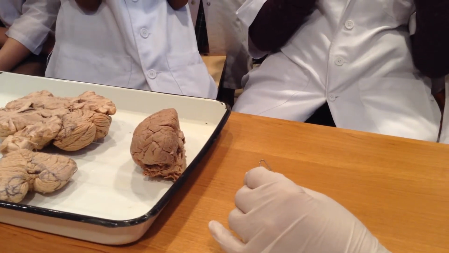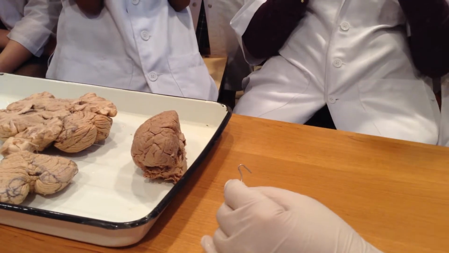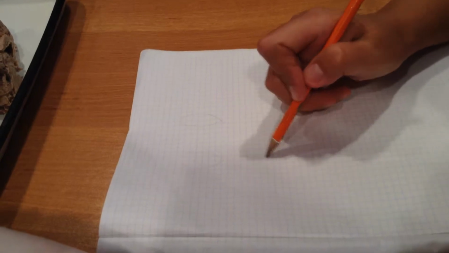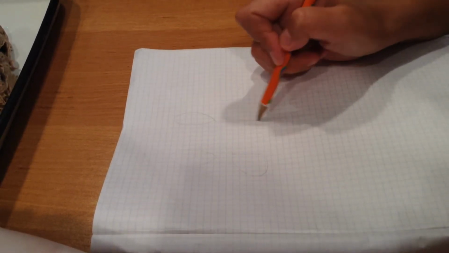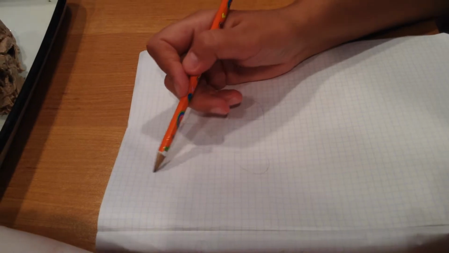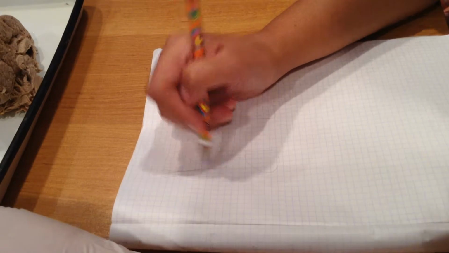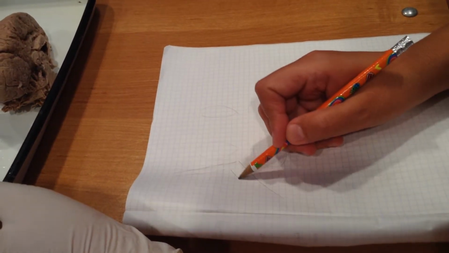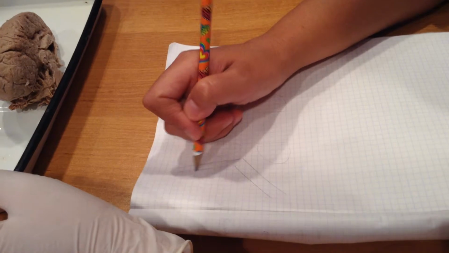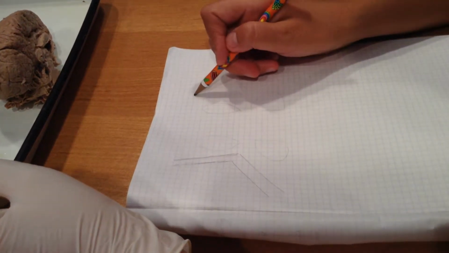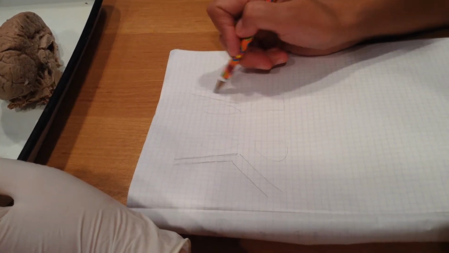Give me please one practical copybook. You must write nucleus caudatus. You must draw nucleus caudatus. This thalamus. Thalamus. And this internal capsule. Capsula interna. This capsula interna, in here.